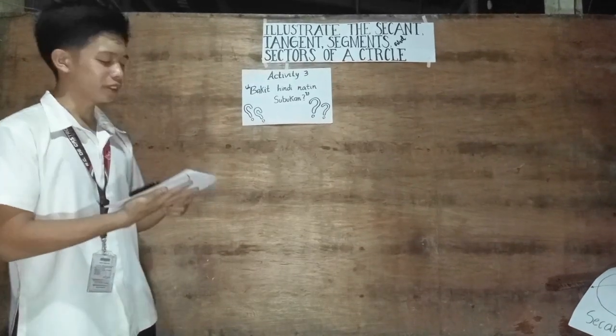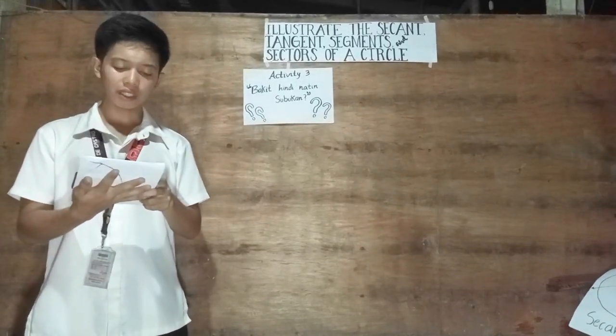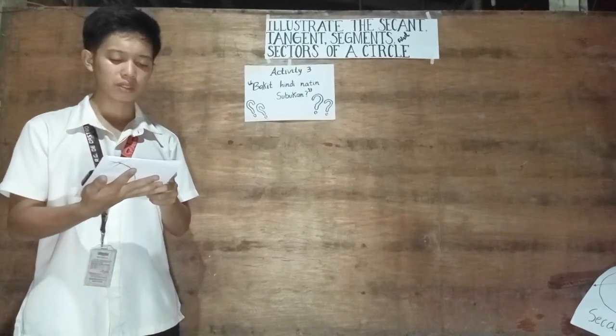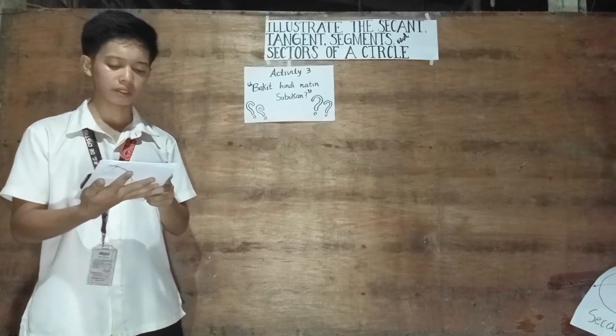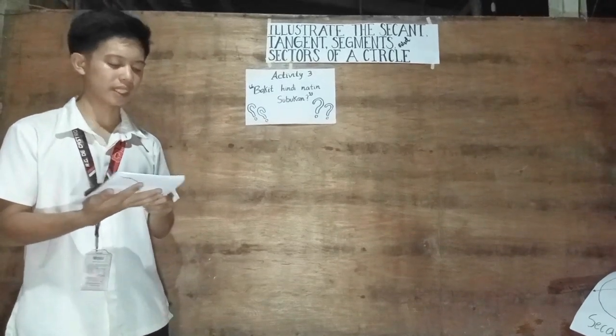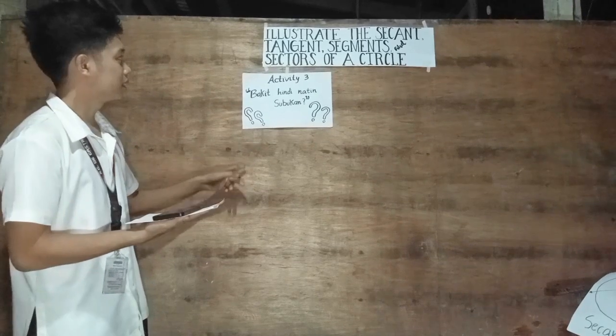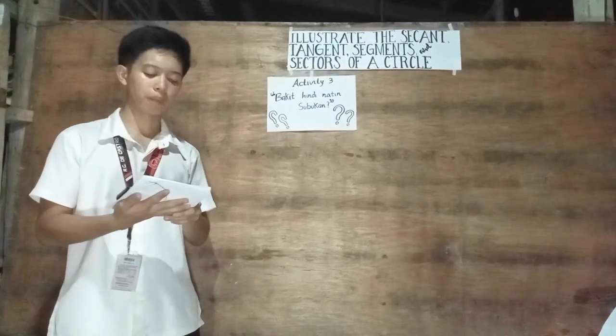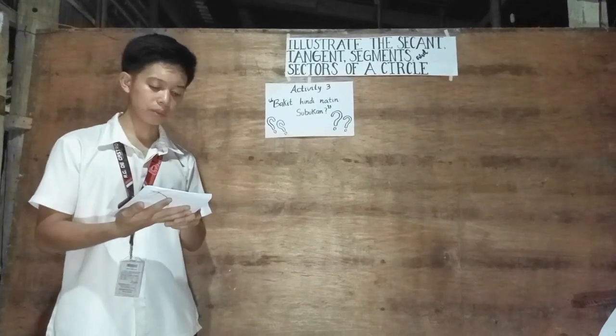For group number 1, what you will do is define shortly but concisely the terms listed below. Make use of your own words in constructing your answer. Define the secant, tangent, segments, and sector of a circle. For group number 2, distinguish activity.